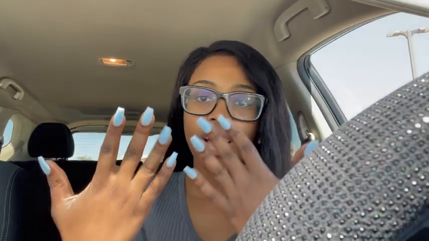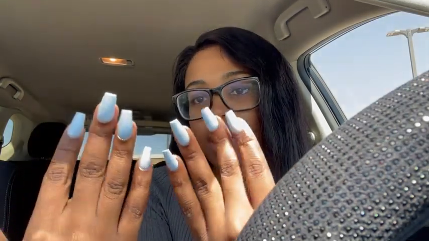So I got light blue. Just felt in the mood for blue. $70, but they're pretty and hopefully they last a long time. And it is now like 1:43. So I have to pick my son up from school at 2:20. So I'm just going to make my way back across town.